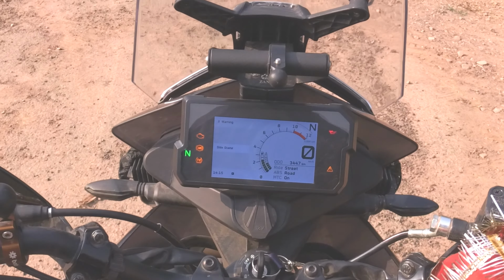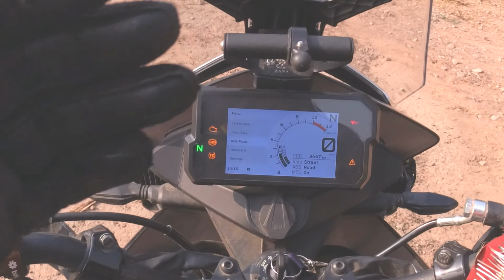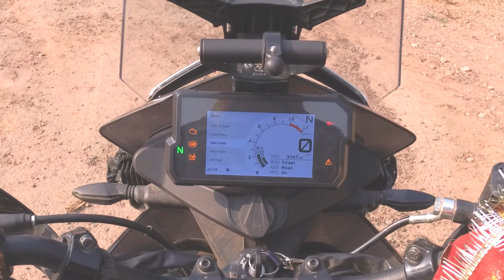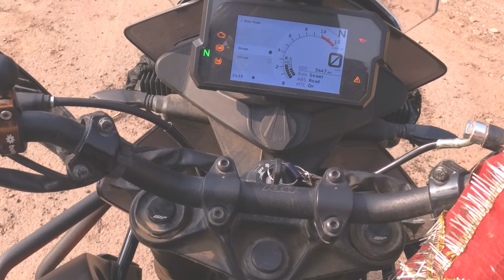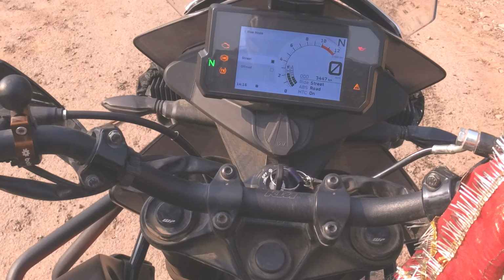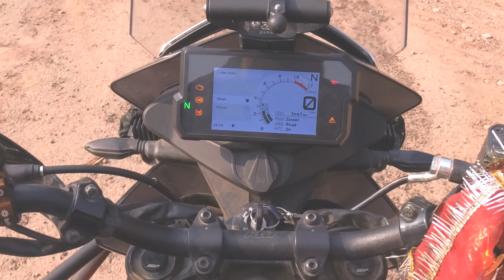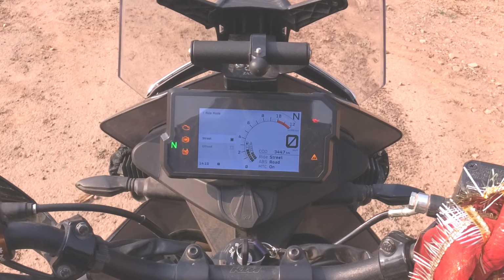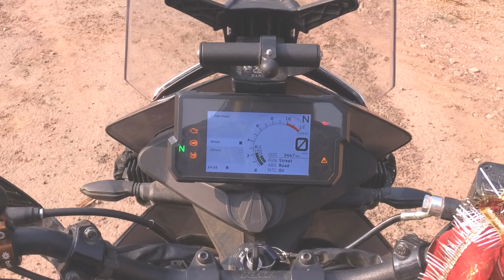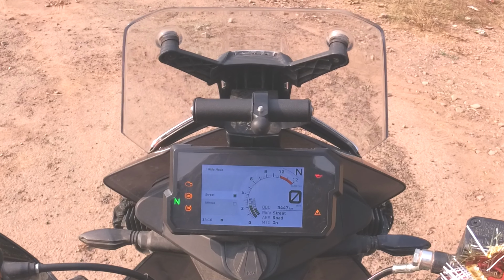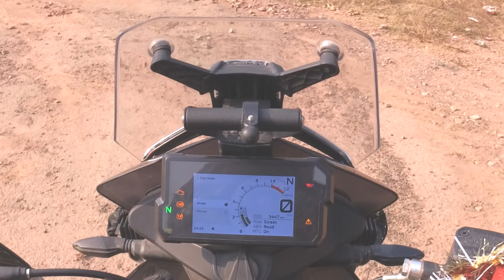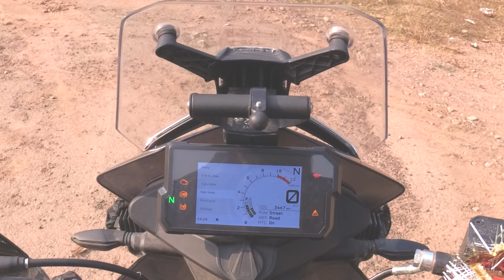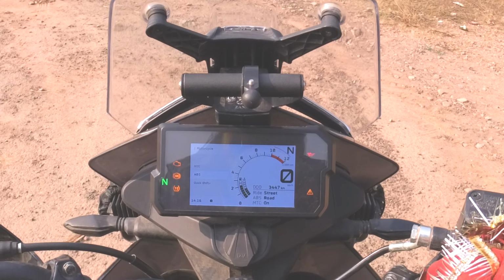In case you don't know why there is a warning, you can always go to this section and see what the issue is. Then we have the ride mode. We have two different ride modes, street and off-road, and you can select those according to your preference. What's nice about this is even while driving you can change these ride modes, so that is a nice option.